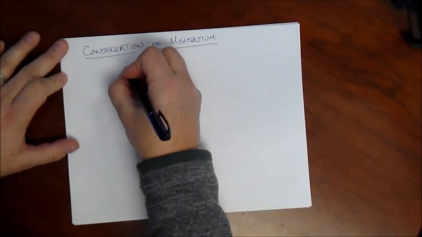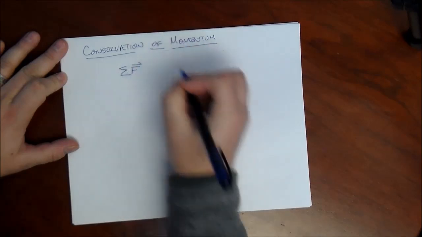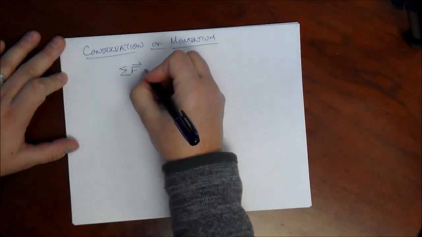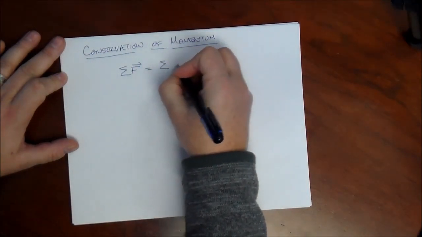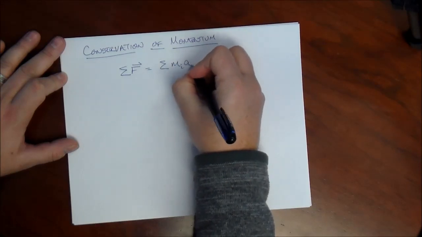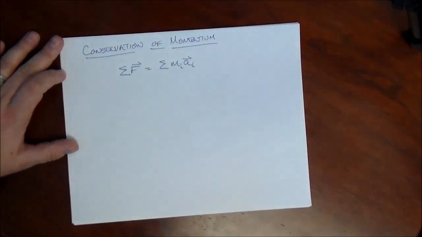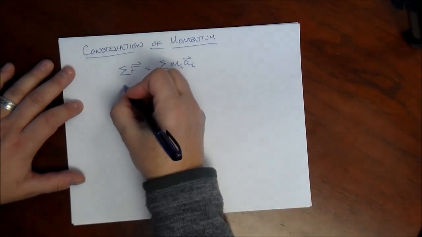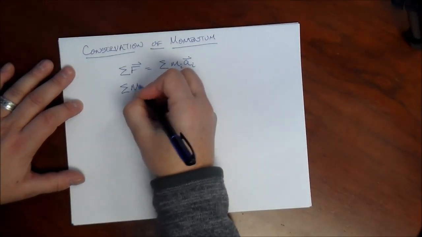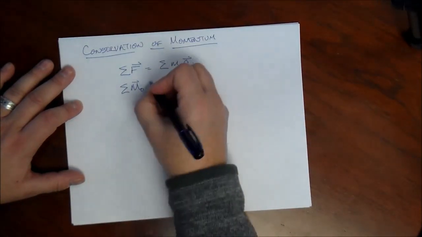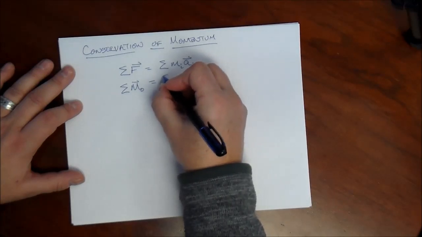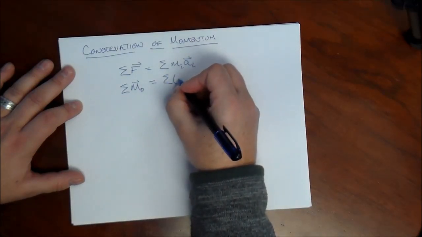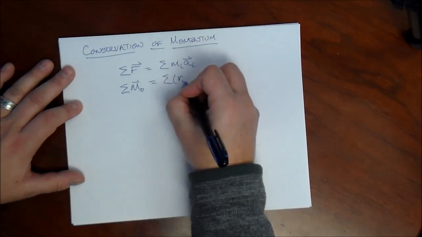So now we have equations of motion for a system of particles. The total external force acting on the system is equal to the total mass times acceleration of all particles in the system. We also have that the sum of all moments on the system equals the sum of all moments of mass times acceleration.